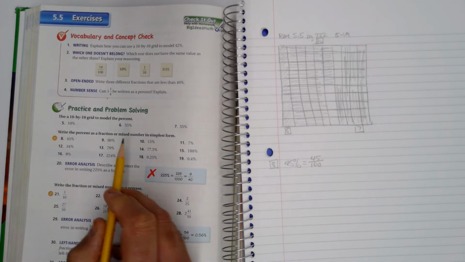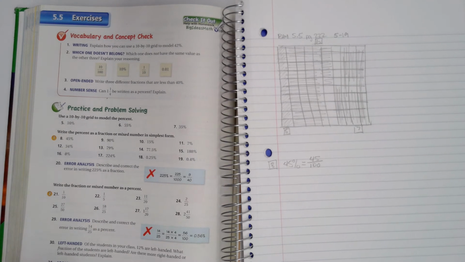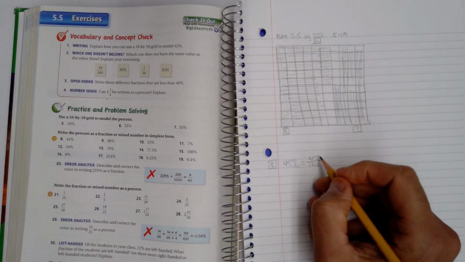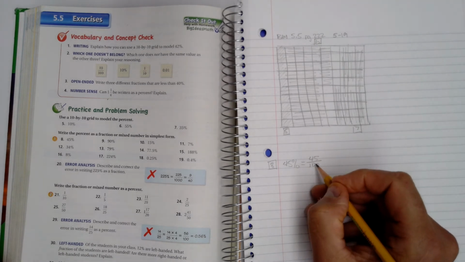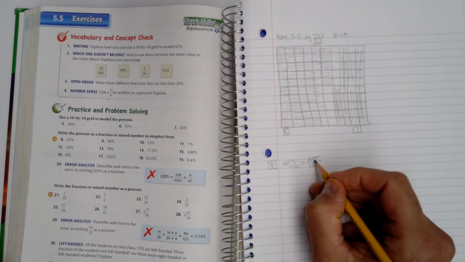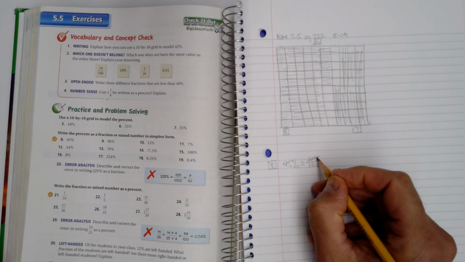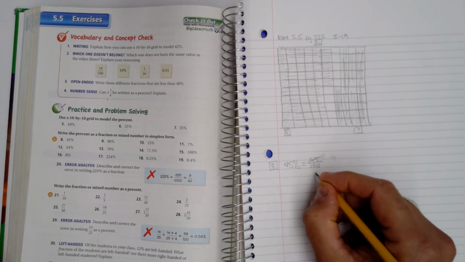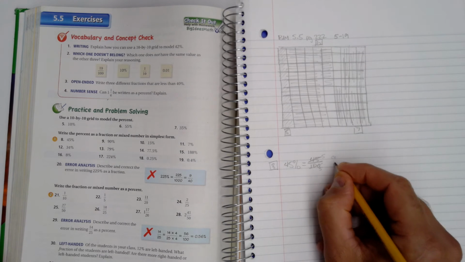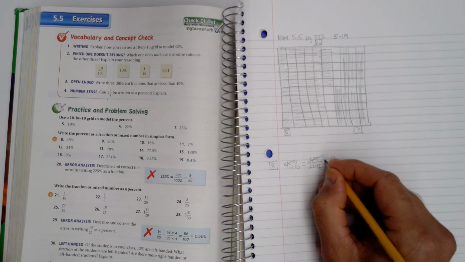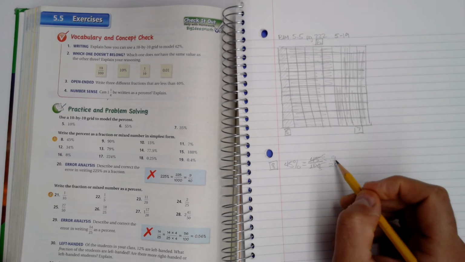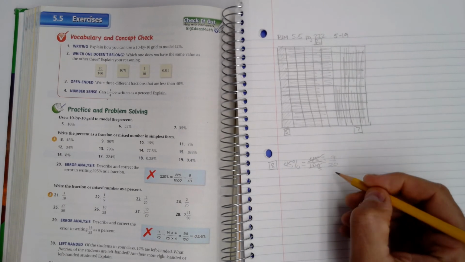Now, it says simplest form. When we're doing simplest form, we need to start doing some division. So this is 5 and this is 0, so they're both going to divide by 5, because remember, 5 can divide anything that ends in 5 or 0. I divide this by 5 and I get 9, and if I divide this by 5, I get 20. So 9/20. So 45% is the same as 9/20 because 9 and 20 don't go into each other.